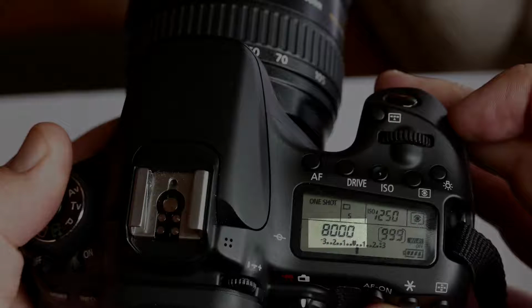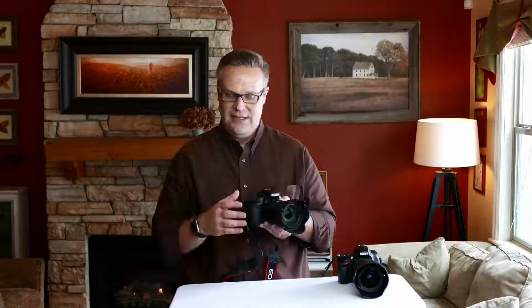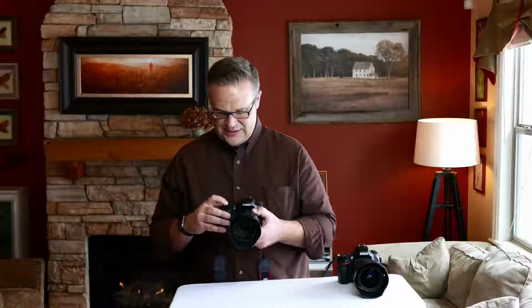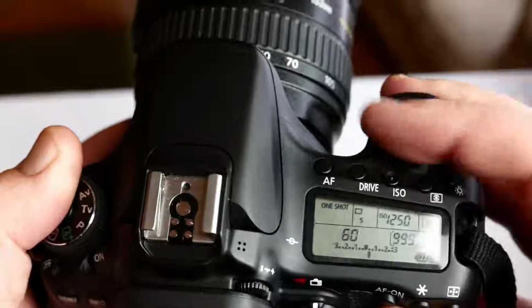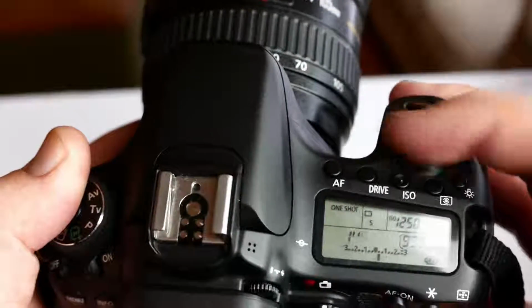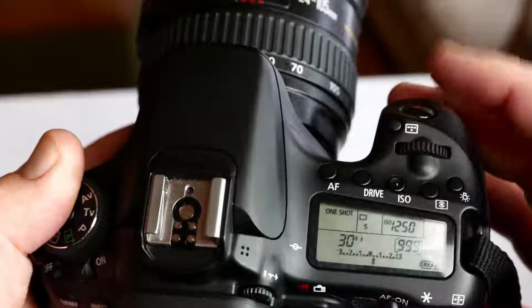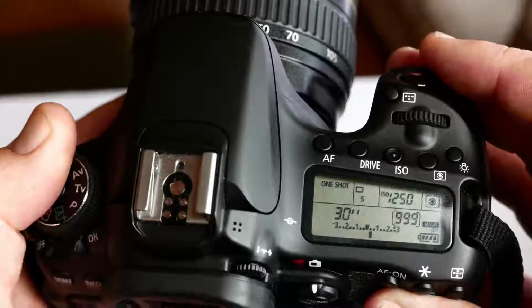Again, this top screen says just 8000. It does not say 1/8000. You may be doing it on the back screen, and if you do, it probably will say 1/8000. And let's go to the slowest shutter speed that the Canon can do. And again, 30 and then the inch mark, which shows us 30 full seconds.